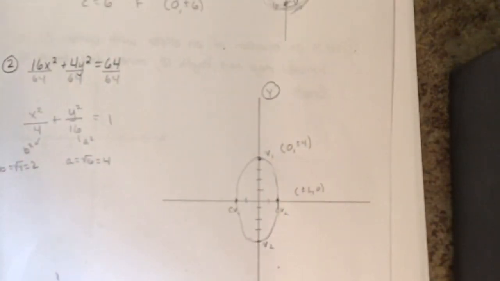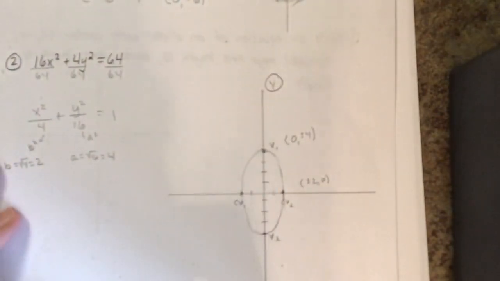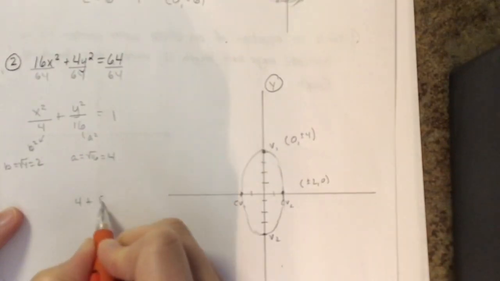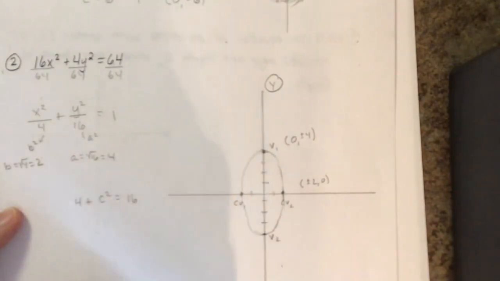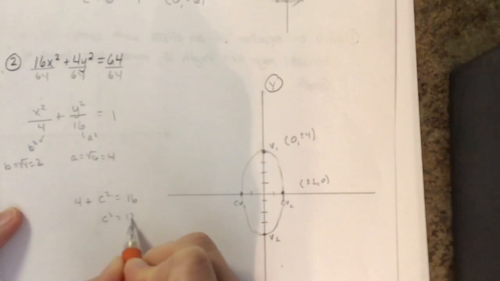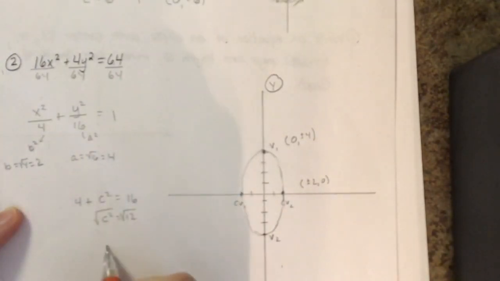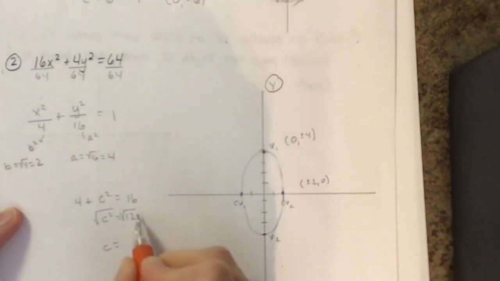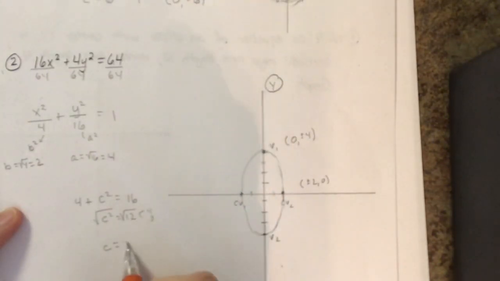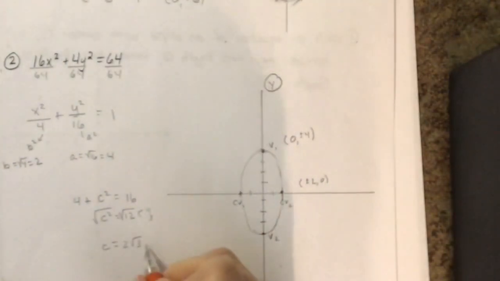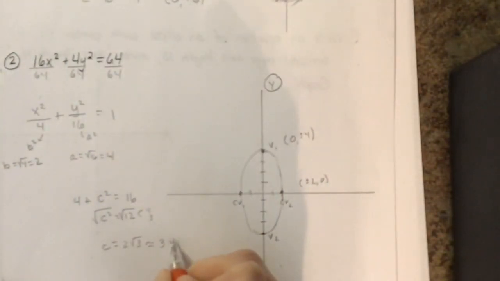Now, lastly, we find the foci, and we use b squared, 4, plus c squared, I don't know, equals a squared, 16. Subtract, you get 12. This is typical. You don't get a perfect square. C is the square root of 12, which is 4 times 3, so 2 square roots of 3. And what is the square root of 12 about? Well, we can put that in our calculator. That's about 3.46 or 3.5.